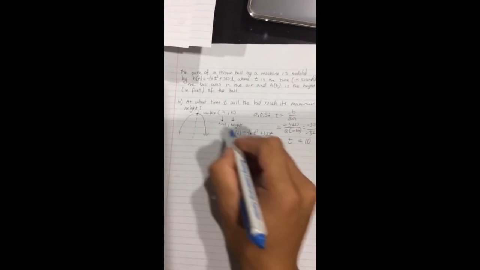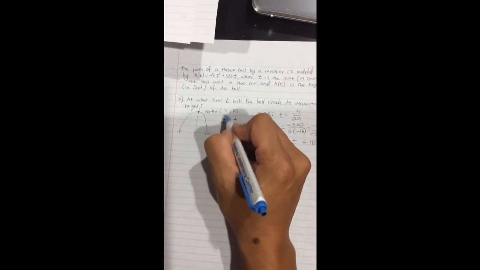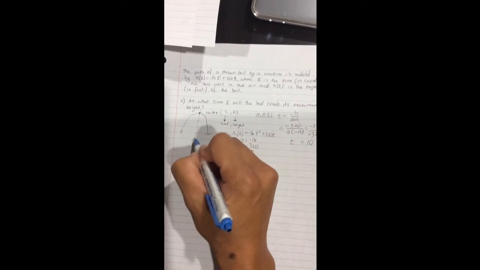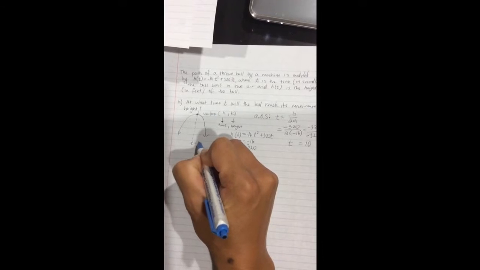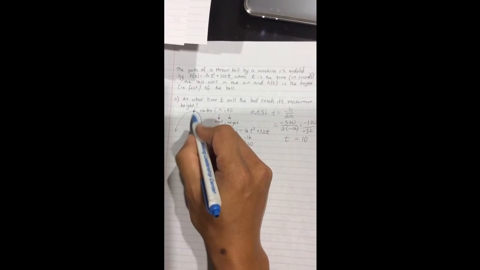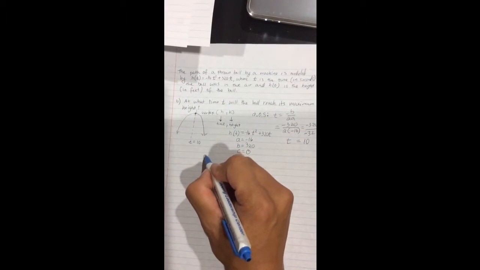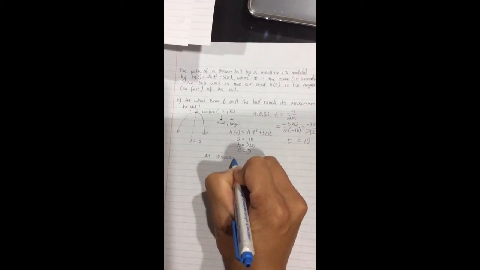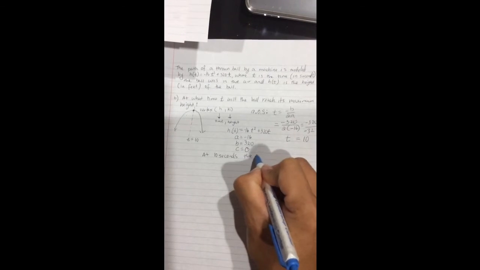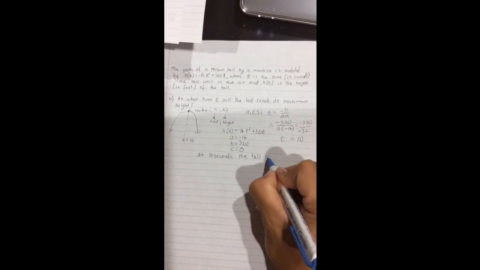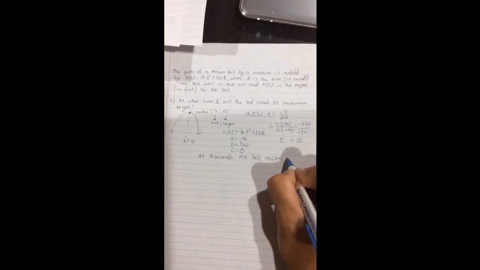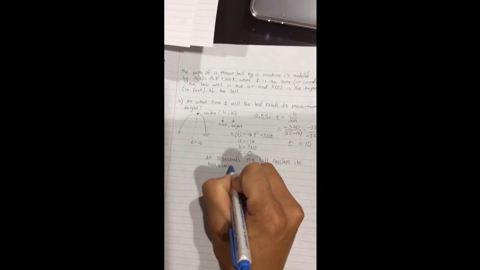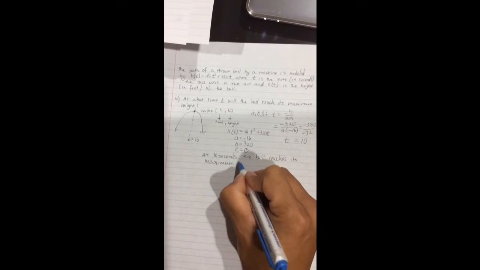Alright, so that means, in this case, my vertex, my axis of symmetry, t is equal to 10. So at 10 seconds, it will reach its maximum height. Right? So at 10 seconds, the ball reaches its maximum height.